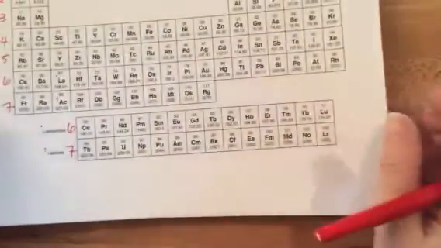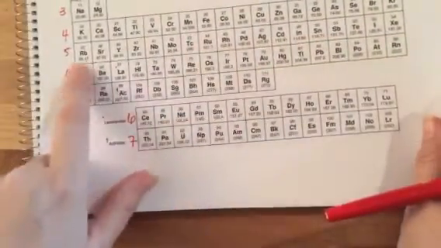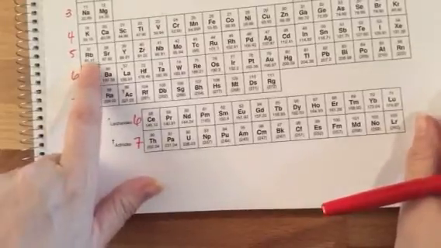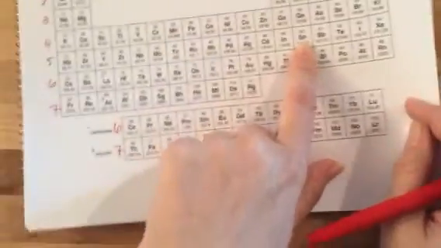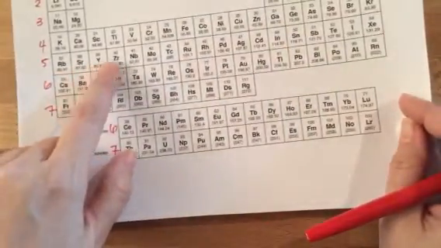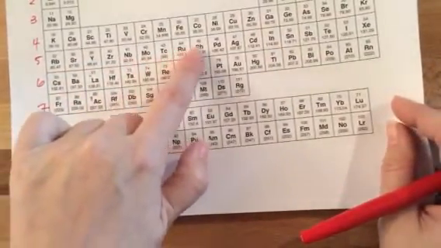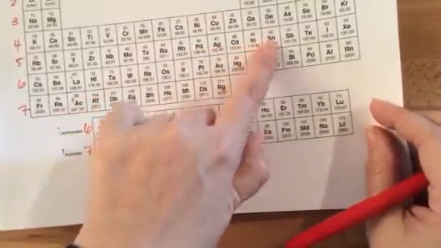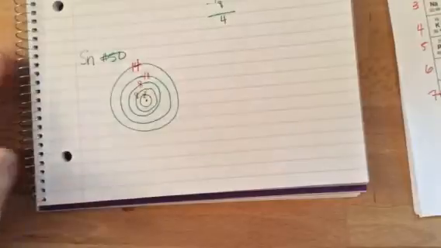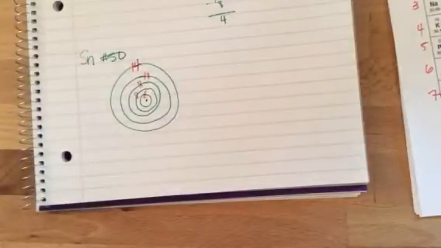Now in the valence electron shell, I'm going to count, starting at the beginning of period number 5 with rubidium, over till I get to tin over here. So I just go 1, 2, 3, 4, 5, 6, 7, 8, 9, 10, 11, 12, 13, 14. So there's 14 valence electrons in a Bohr model for tin.